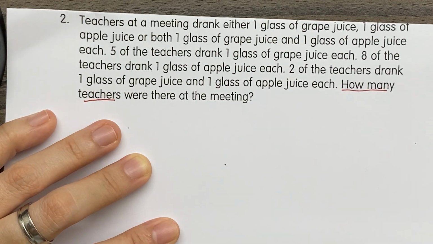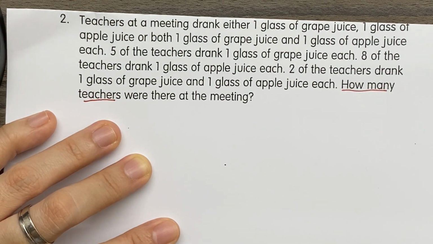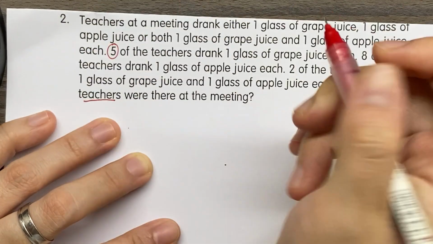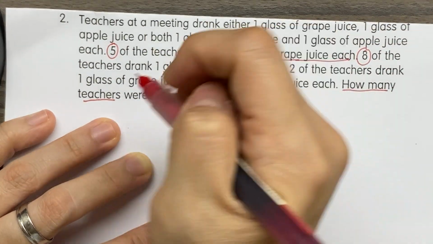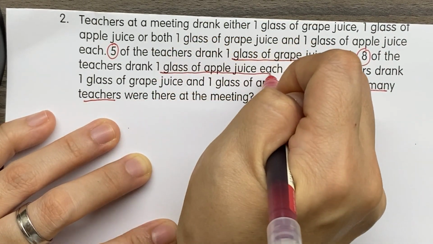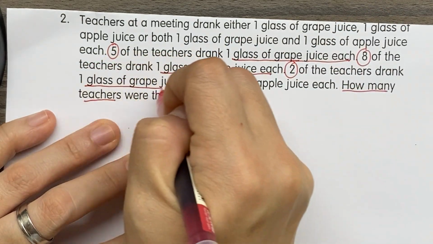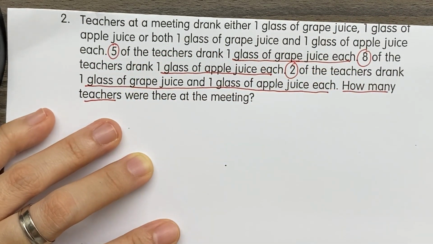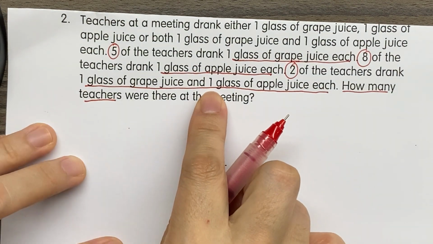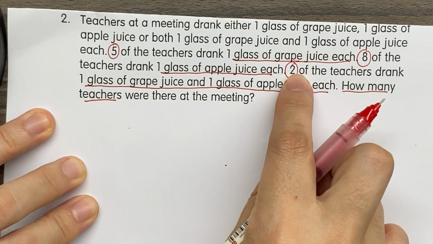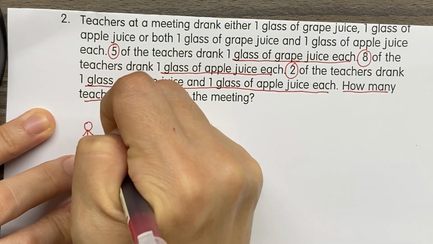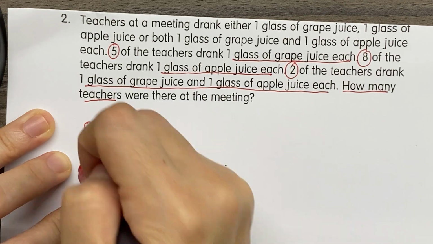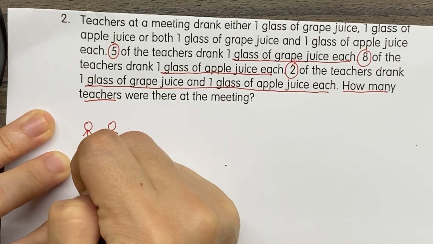So they are asking how many teachers were there at the meeting. So we know that there are 3 options, right? It's either you drink 1 glass grape, 1 glass apple, or both grape and apple juice. Now I'm going to highlight 5 teachers drank 1 glass of grape juice each. 8 teachers drank 1 glass of apple juice each. Only 2 drank both. So what we did earlier on is we started drawing the stick figures for the people who had the 2 options. So I'm going to draw 2 people with the 2 options. These are the teachers who drank 1 grape juice and 1 apple juice.